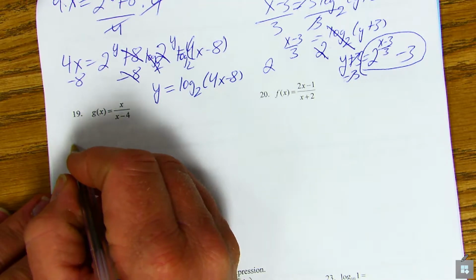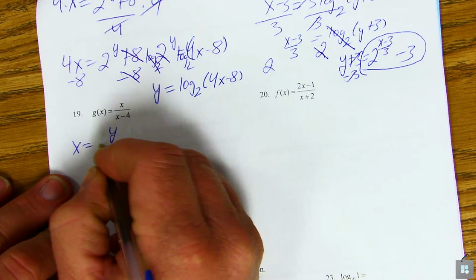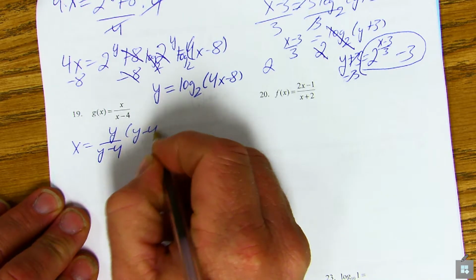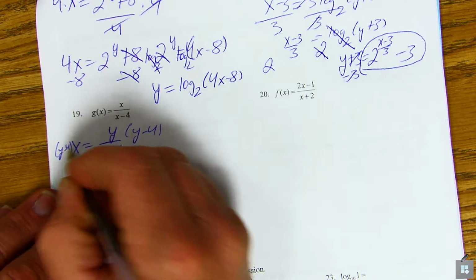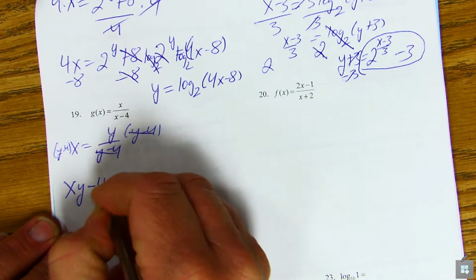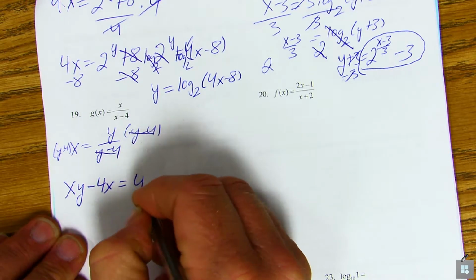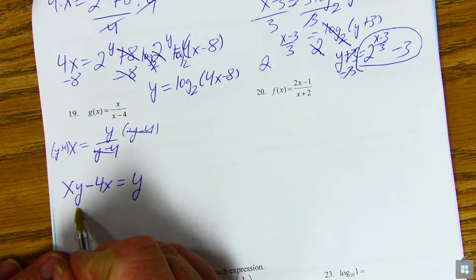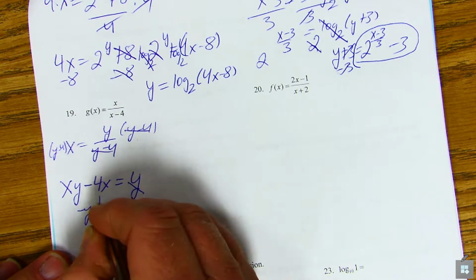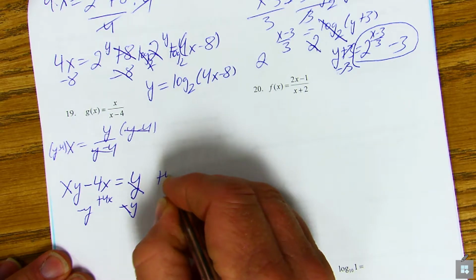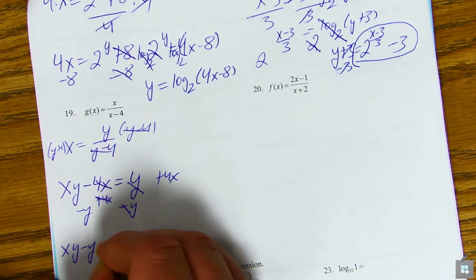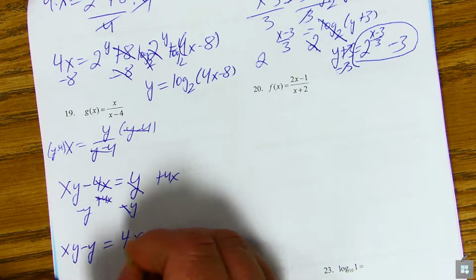Okay? Take a look at number 19. Now we have x equals y over y minus 4. Do you remember these? Multiply by y minus 4. So as I do that, I get xy minus 4x equals y. Get the y's on the same side, everything else on the other. So I'm going to subtract y, and I'm going to add 4x. So that gives me xy minus y equals 4x.